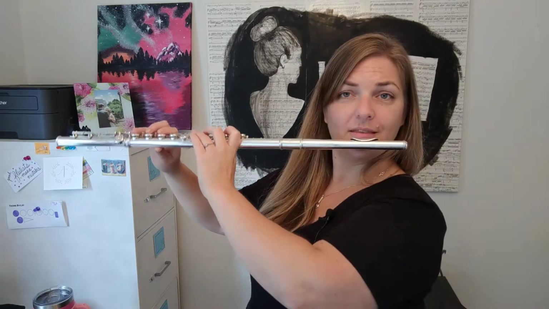For the next two lines, it's the exact same pattern. We've just got a little bit of a different arpeggiation pattern. We go up and down the chord instead of just going up. So let's play lines 2 and lines 3 together. Ready?